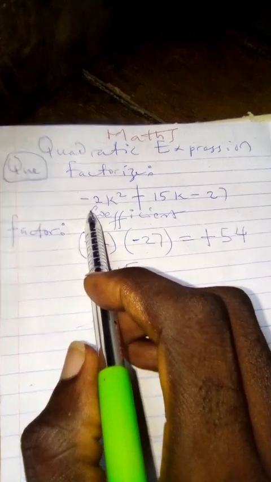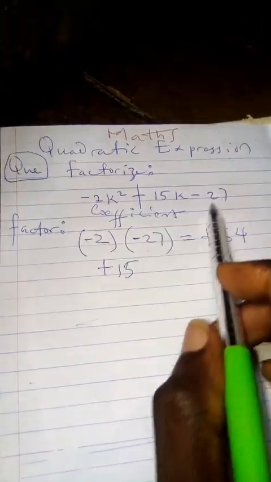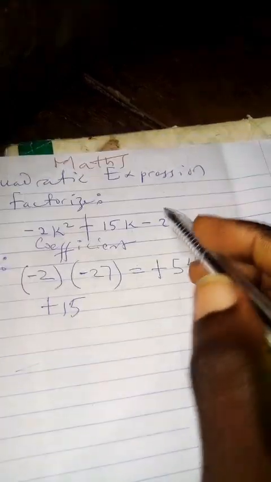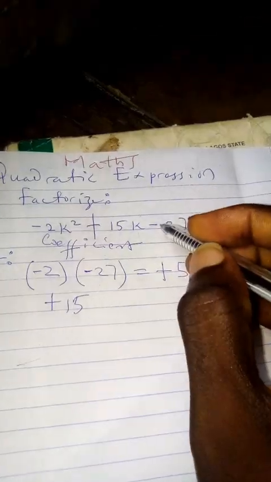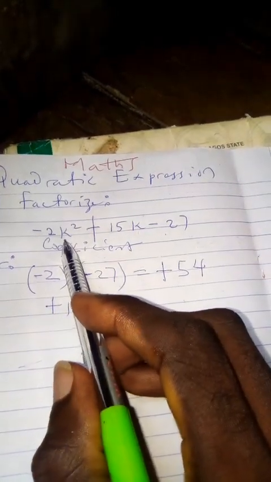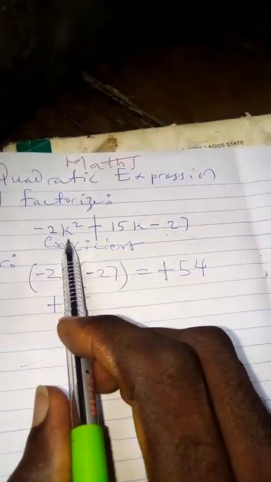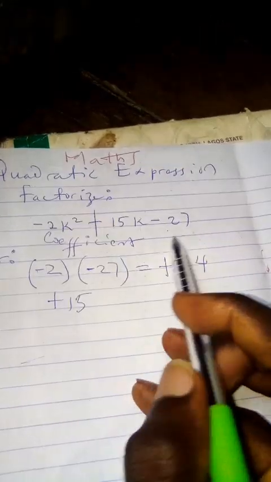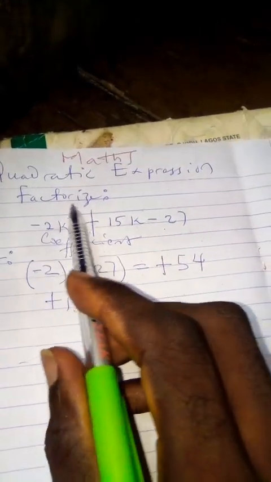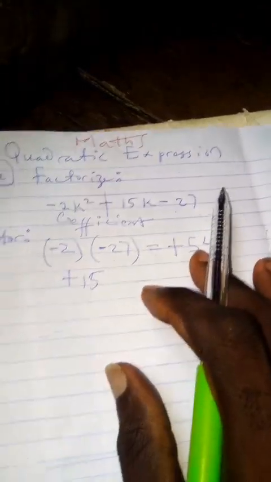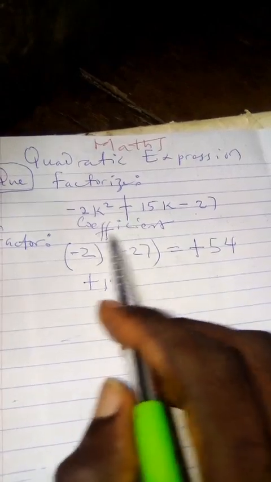You make sure that this question is arranged in a very good way. You're going to make sure that the question is arranged from the highest power of k to the lowest. You can see that this k here is the highest power, followed by the next one and followed by the next one. So make sure that the power here is the highest, then followed by the next one and followed by the next one, okay?